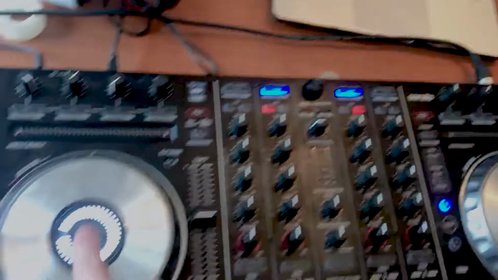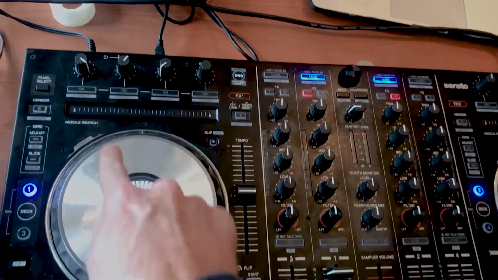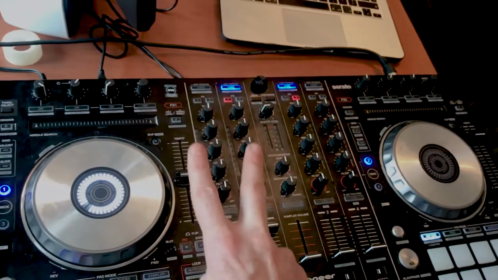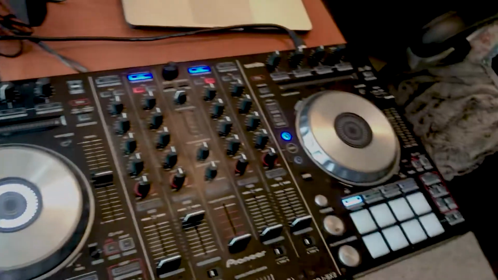You see? So I'll use those two quite a lot. This will get me to the point of the song where I want to be quickly, and then I can fine tune it with this thing here. So that's the second way you can fast forward or rewind the song and when you would use it.